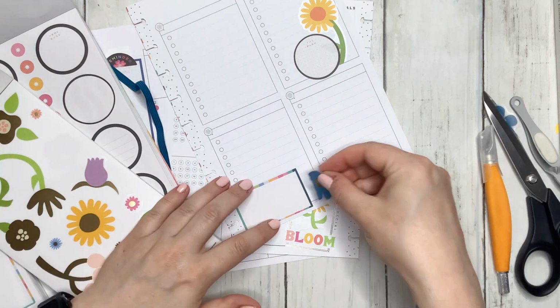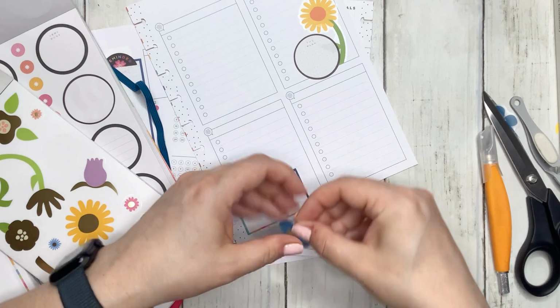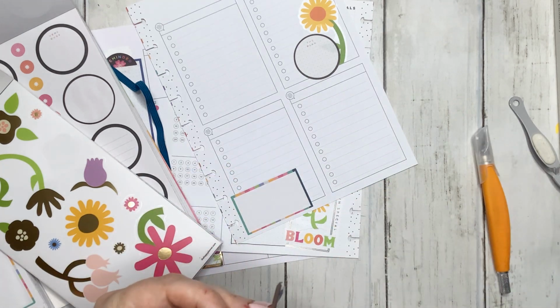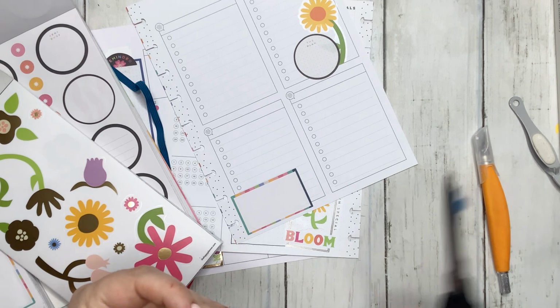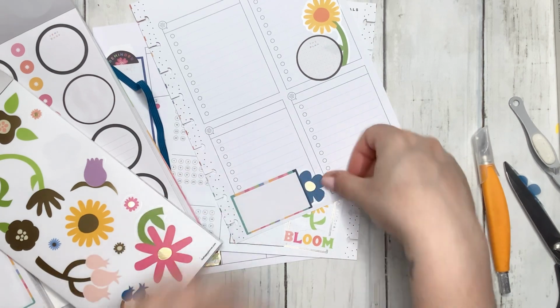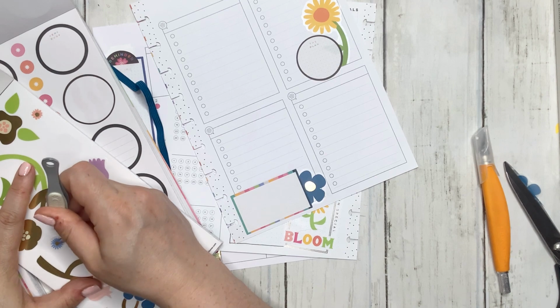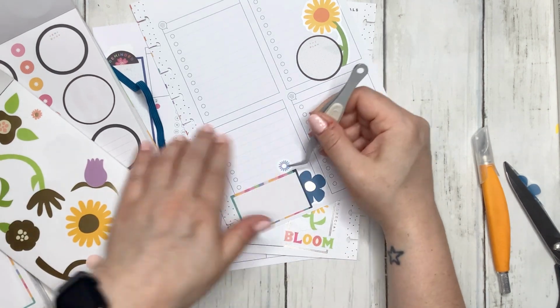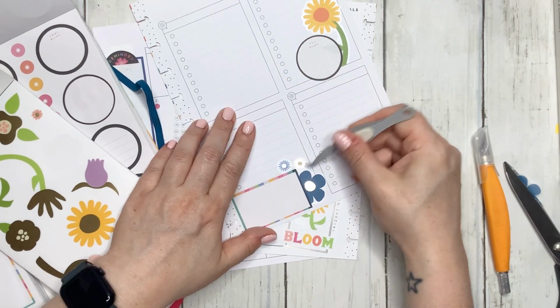Okay, I'm actually glad that I did that because I decided to move it. I think my scissors need to be cleaned because they would not cut that very nicely. And then I'm going to put a couple of these little ones around it.